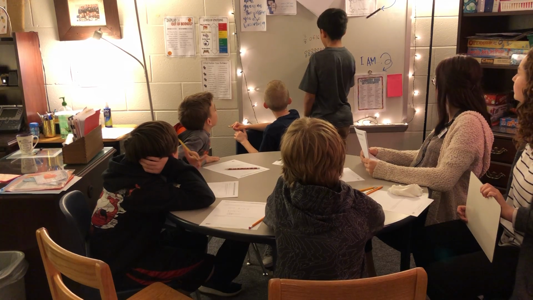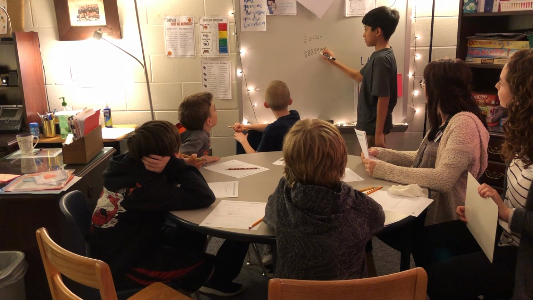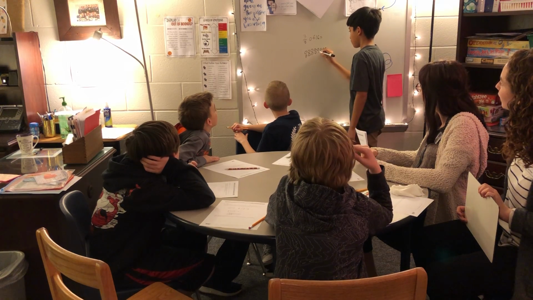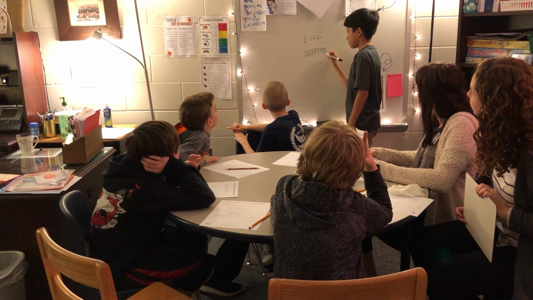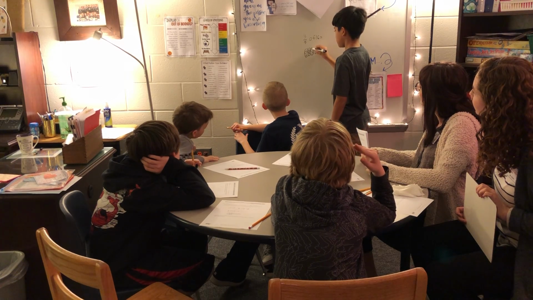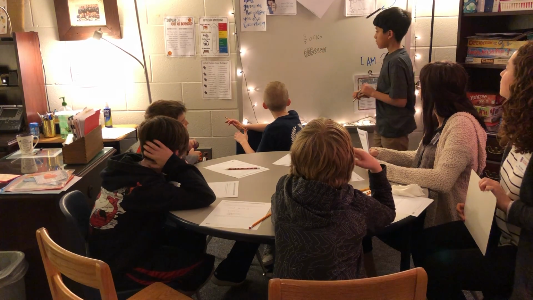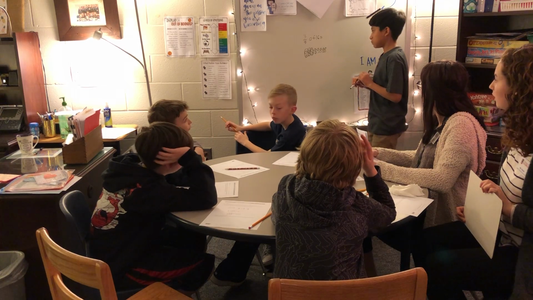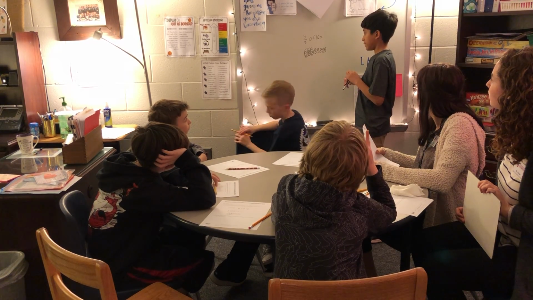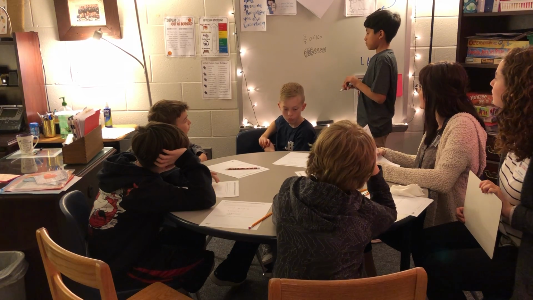What are you drawing, Adrian? Can you tell us? I'm drawing circles to represent the 16 ounces. Then I just circled 3 groups. Okay, so how many circles did you draw? 16. And how many groups total? 8, because that's our denominator.